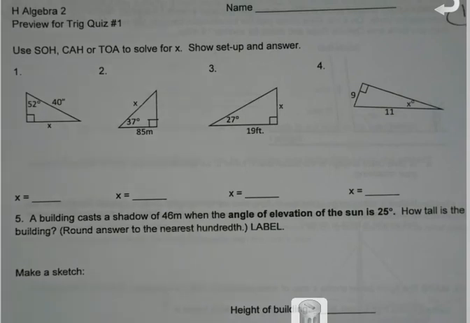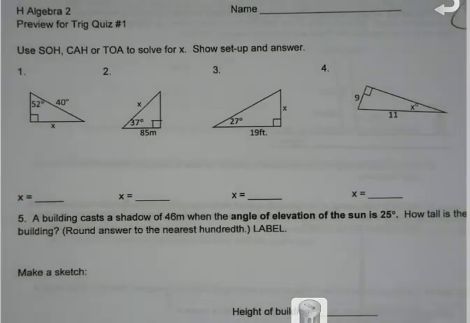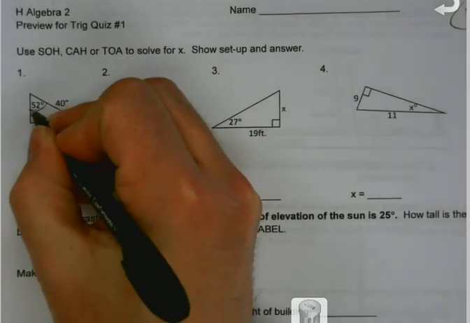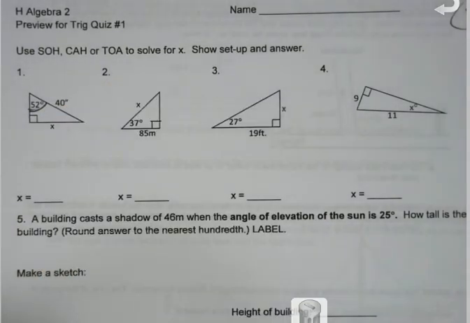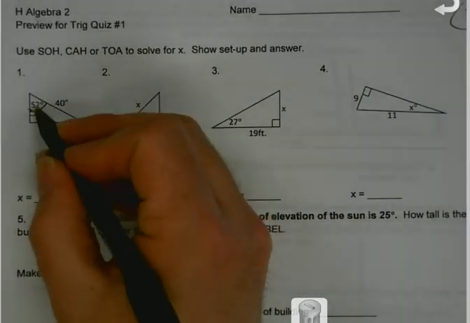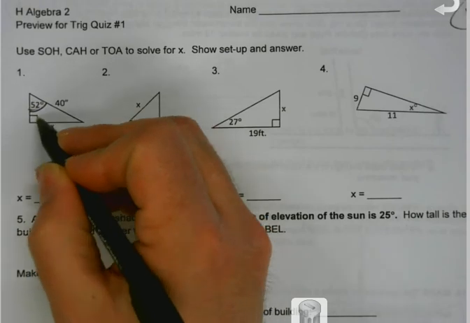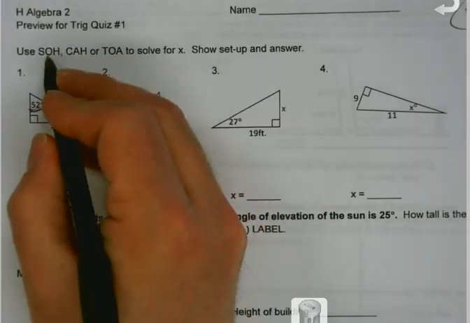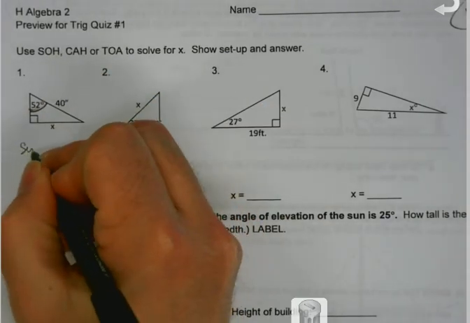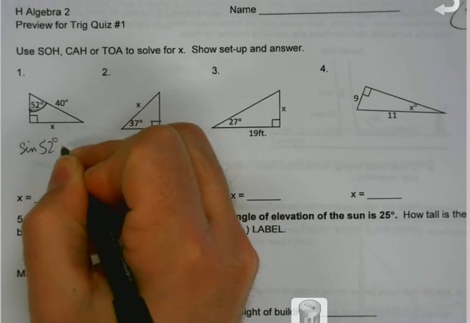Alright, short preview for our first basic quiz coming up with our trig units. Again, little hint here up at the top. We're trying to figure out what you're going to be using. Our first one, take a look. See my angles up here with my 52, and I just take a look at the sides that I have. I have the opposite, and I have the hypotenuse. Opposite and hypotenuse go with the sine of 52 degrees.